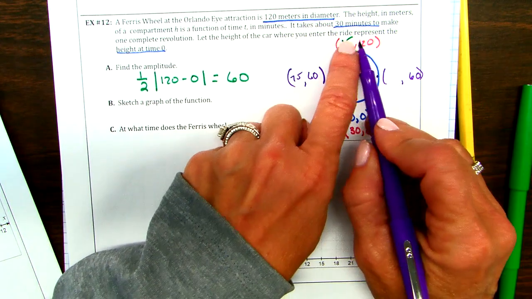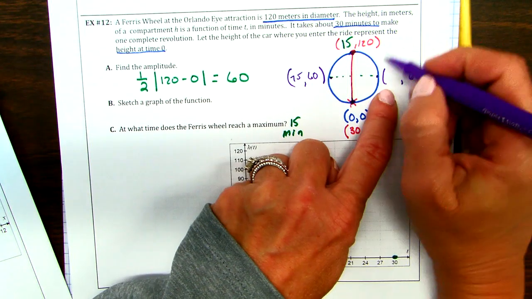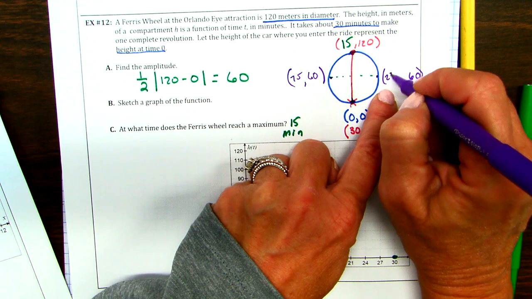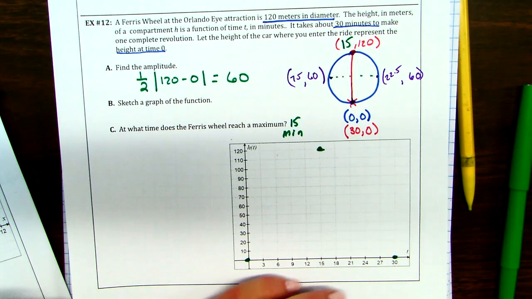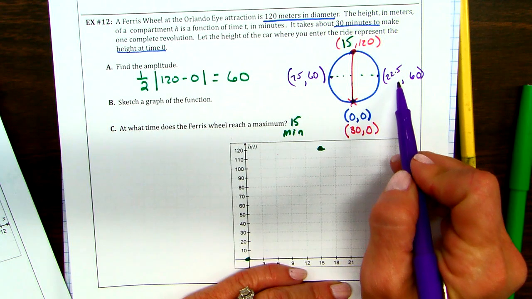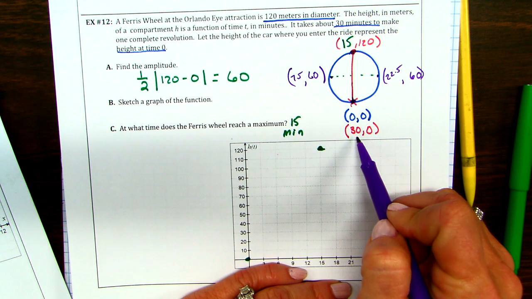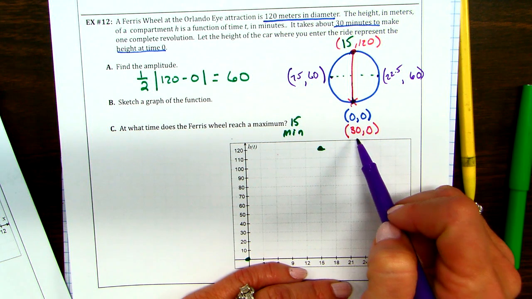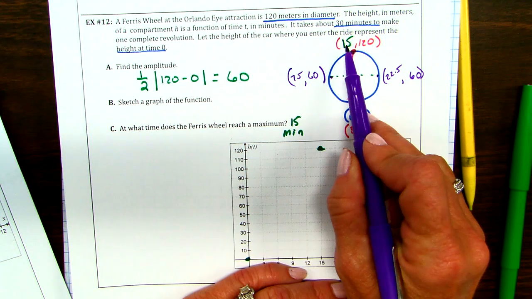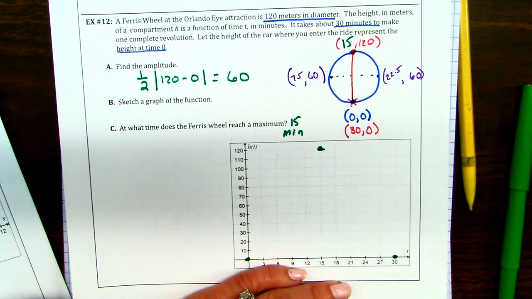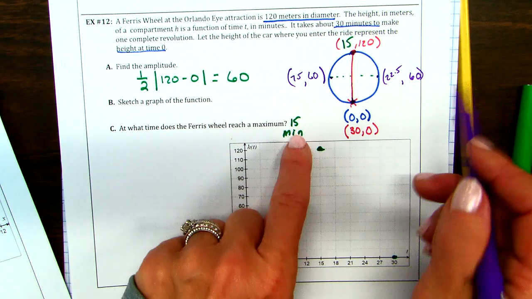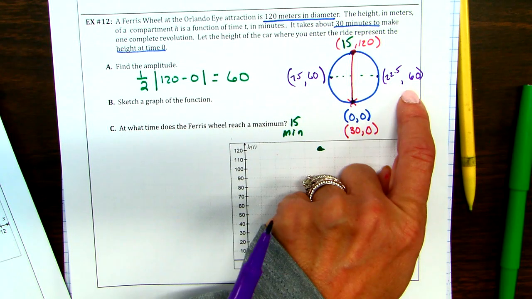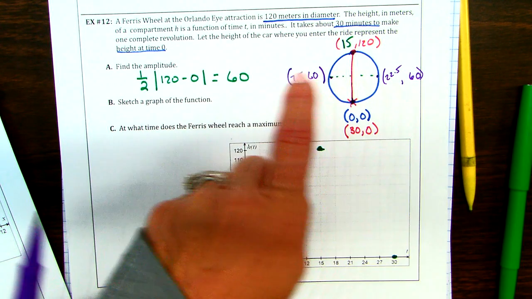We would need to add 7.5 to 15 on my calculator, 22.5. And then, of course, 7.5 minutes later, we get down here. So basically, dividing 30 by 4 is 7.5. So 7.5 plus 7.5 plus 7.5 plus 7.5.